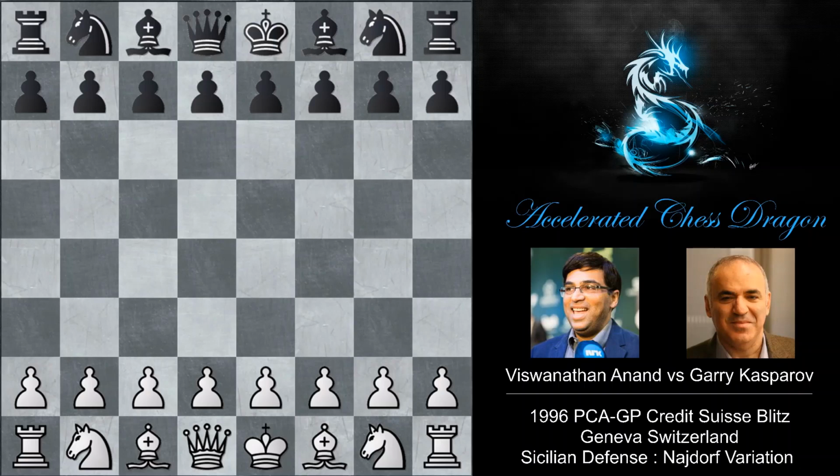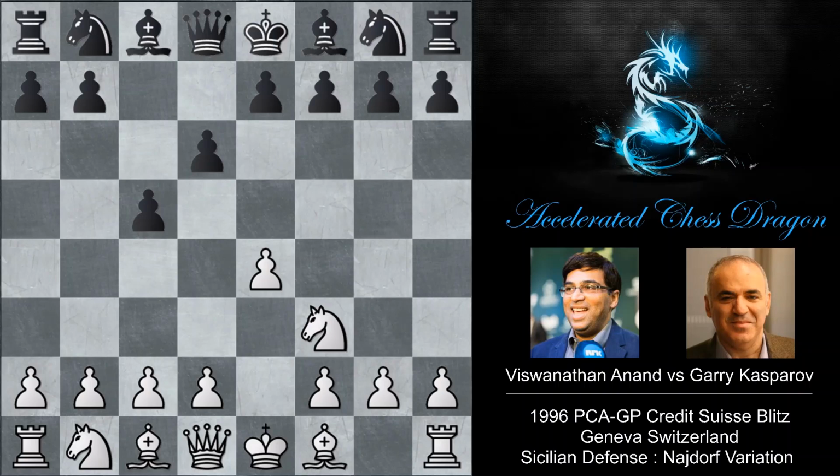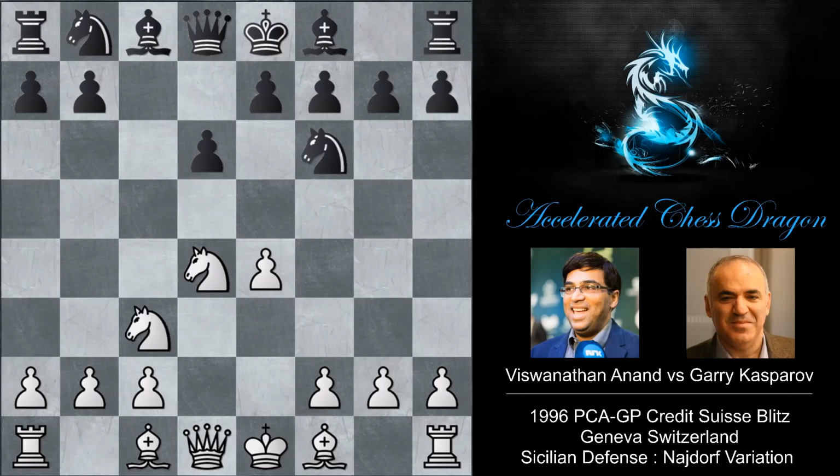Anand has the white pieces, and he opens with e4, c5 by Kasparov, knight f3, d6. So this is the Sicilian defense, and this is the open variation, d4, c takes d4, knight takes d4, knight f6, knight c3, and now a6, the Najdorf variation.